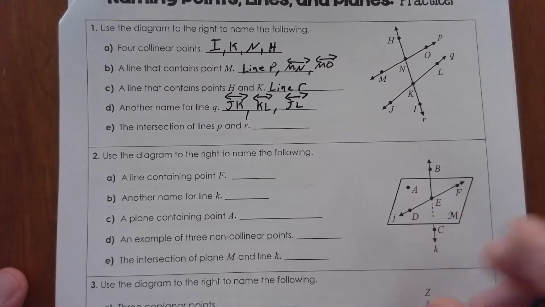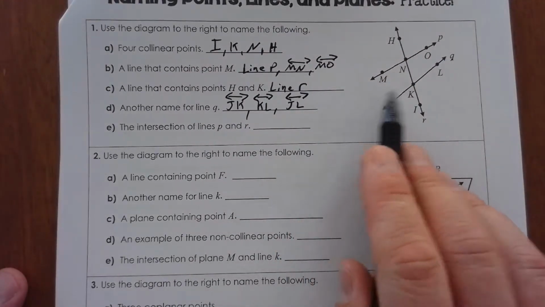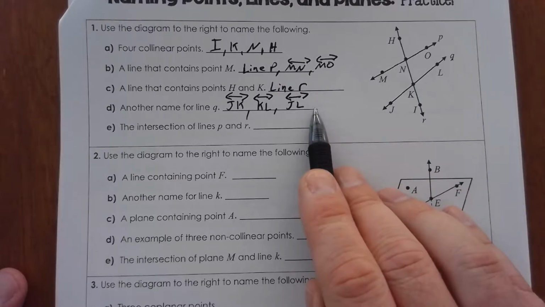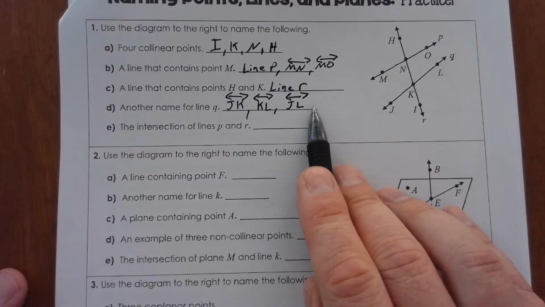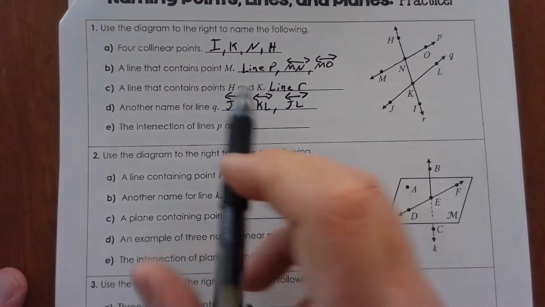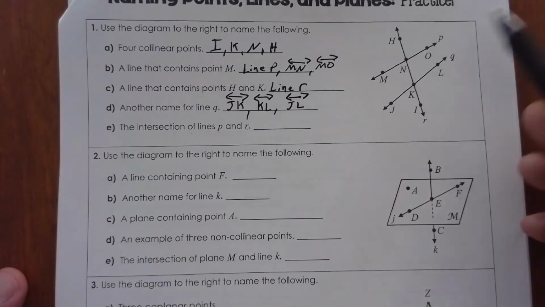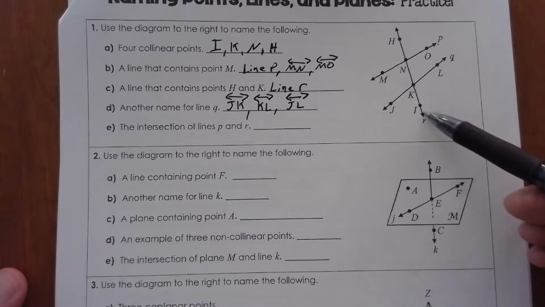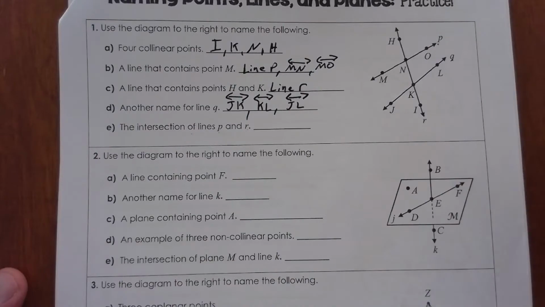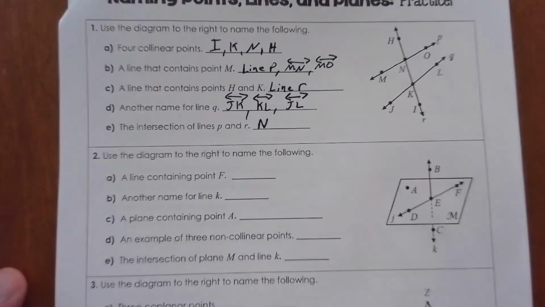Alright, so remember that difference on lines, and then whenever we get to start talking about rays, because depending on what you're talking about is depending on how you can name them. Okay, so we'll get into rays a little bit later. So the intersection of lines P and R. Where's P? Here, and then R is here, so that means they're going to intersect right there at point N. We'll call it N.